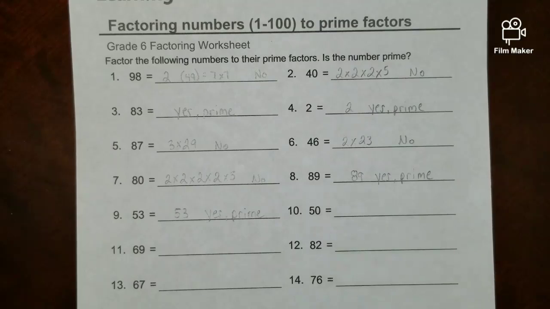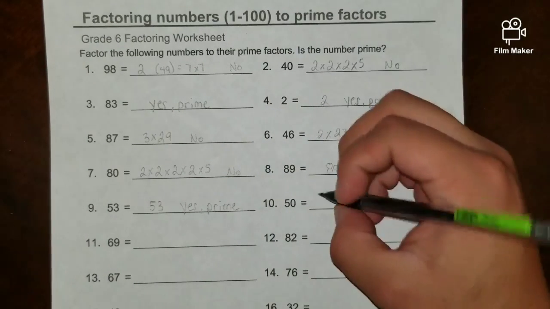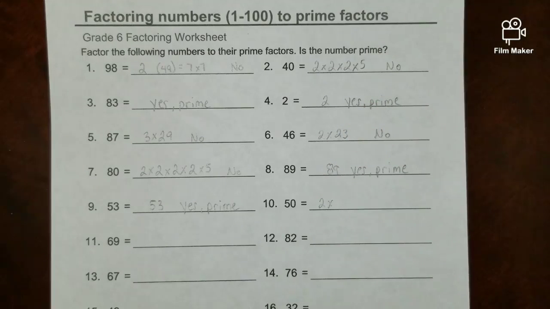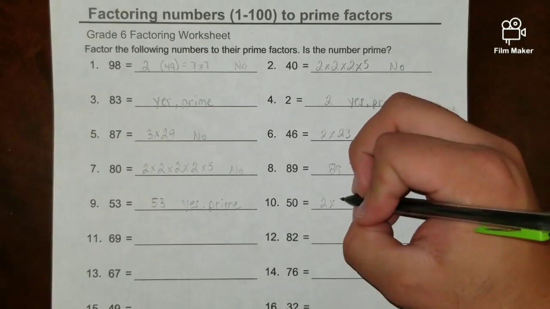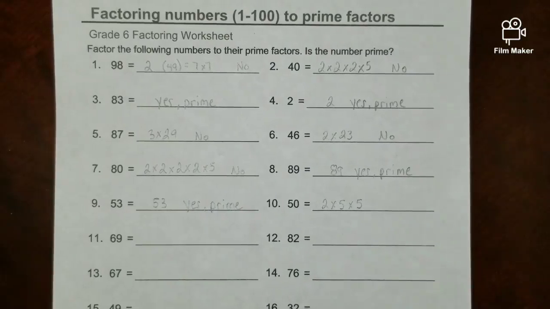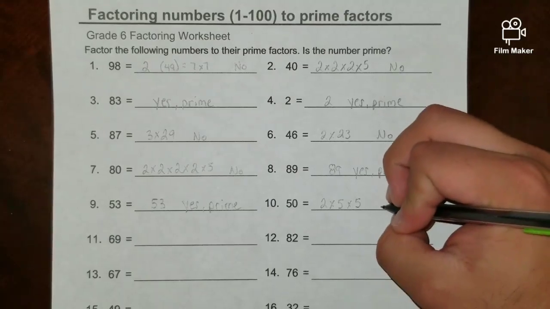And for our last one today, we have 50. Just looking at it, we can tell since it's an even number, it can be divided by 2. So 50 divided by 2 gives us 25. So we can write a 2 here. And we know that 25 can be broken down into 2 smaller numbers, 5 and 5. So we can write those right here, 5 times 5. And since 50 has more than one factor, it is not considered prime, so we would write no.